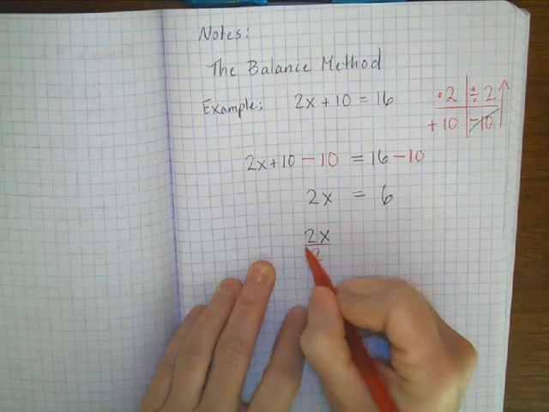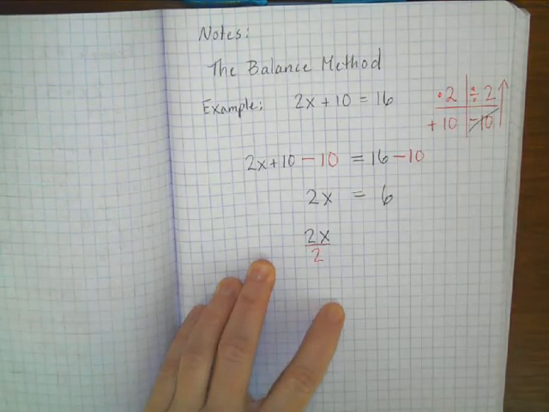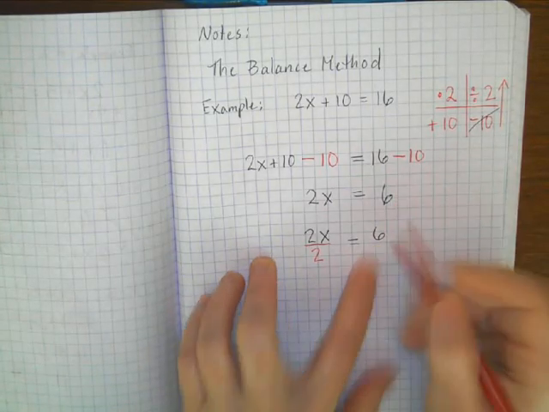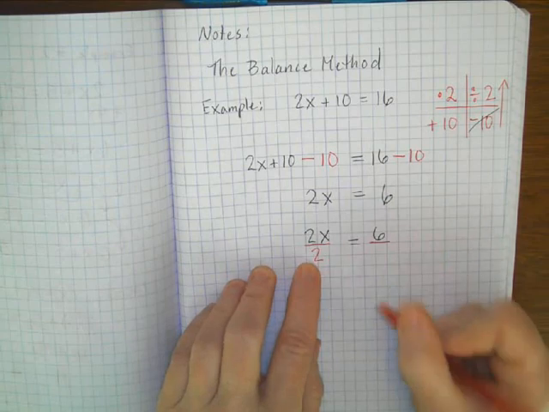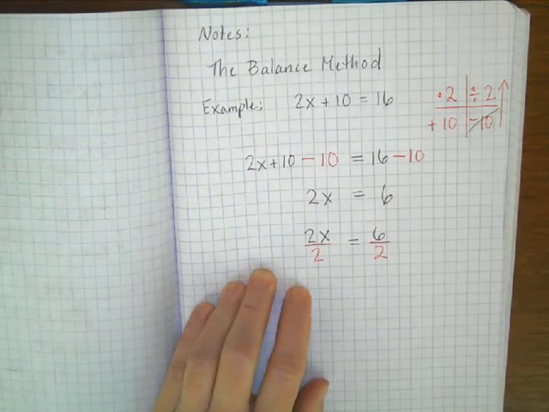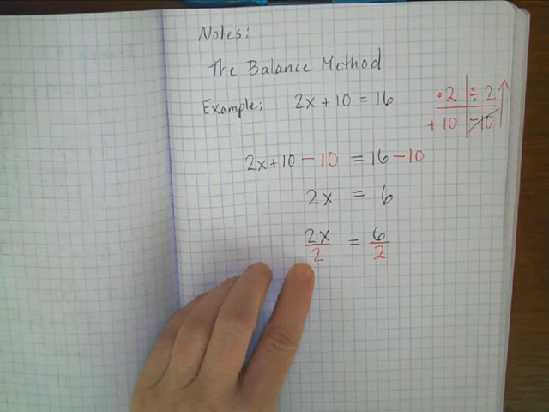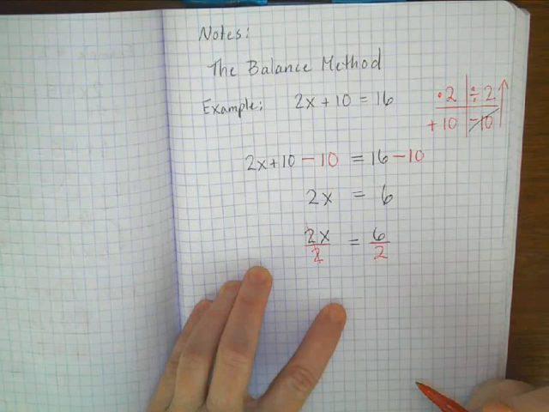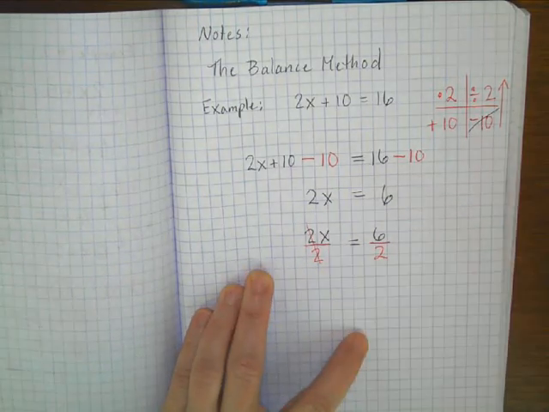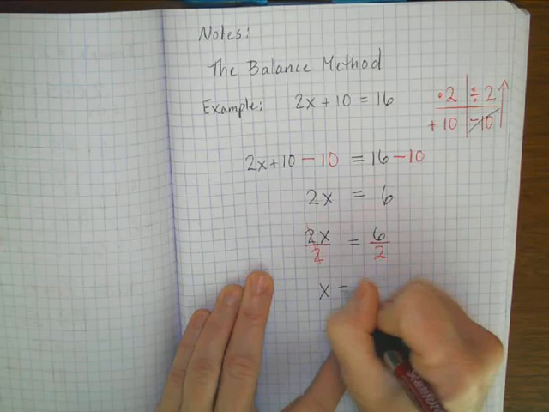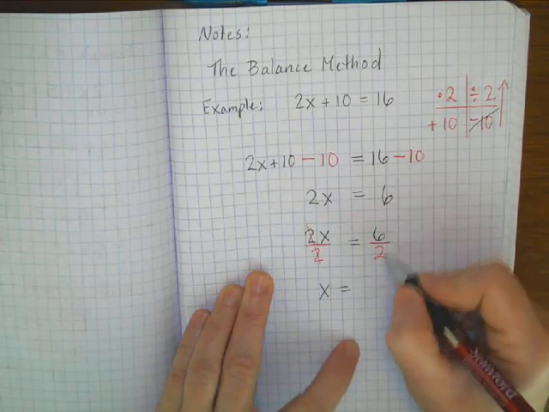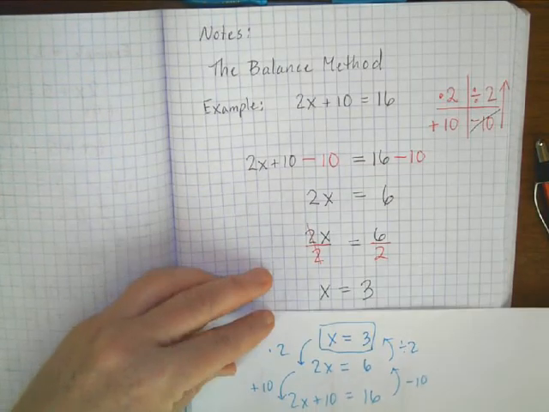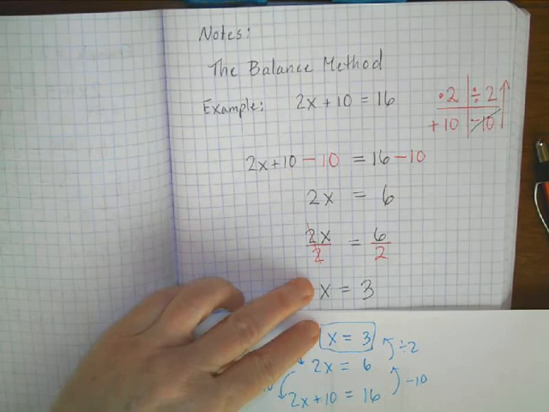Remember, we use the fraction bar for division. And I'm going to have to do the same thing to the right-hand side. Okay, this is balancing. If I do something to one side, I have to do the same to the other side. Now, what's 2 divided by 2? 2 divided by 2 is just 1, right? We learned that from reducing our fractions. So I'm left with x. And on the right-hand side, 6 divided by 2 is 3. So notice we got the same answer as when we did it with the deconstruction method.